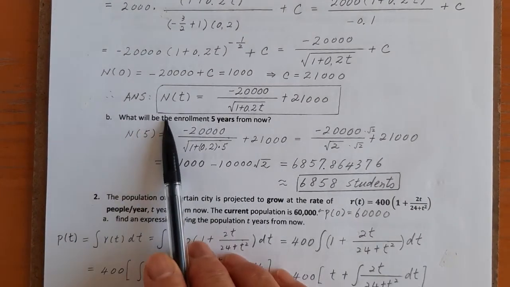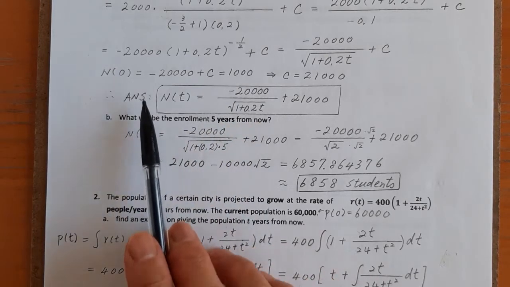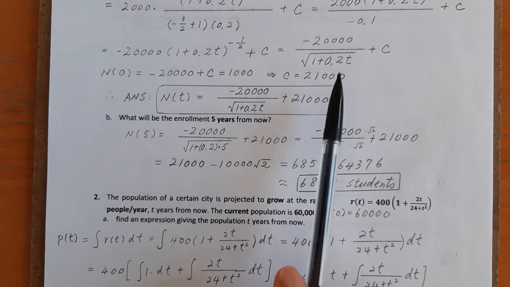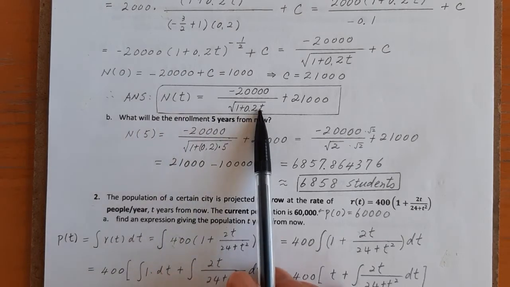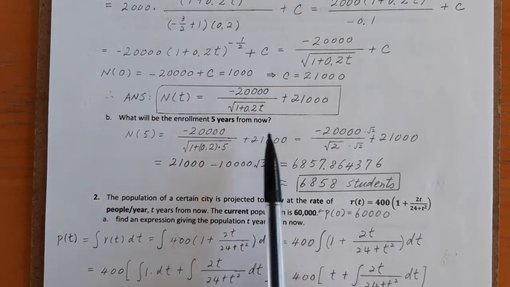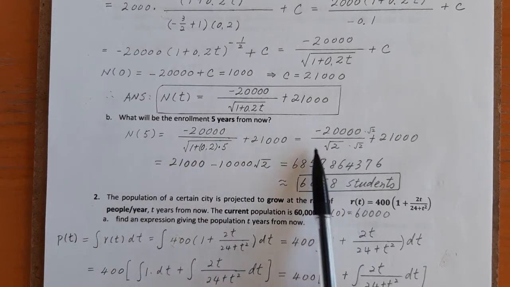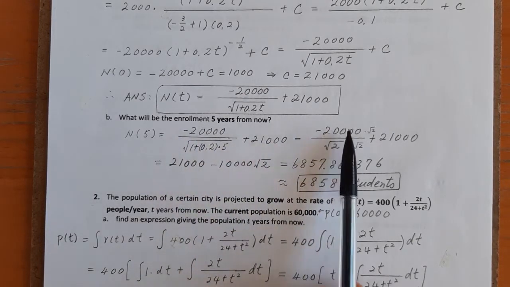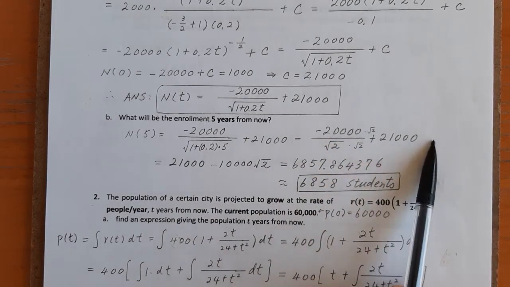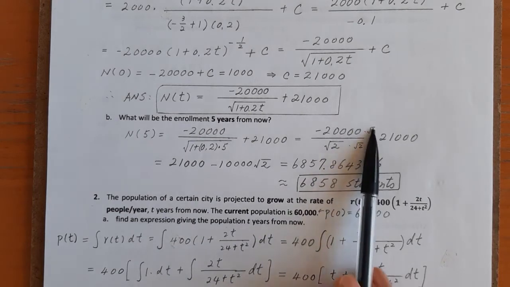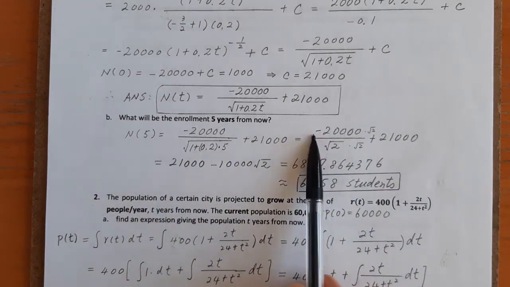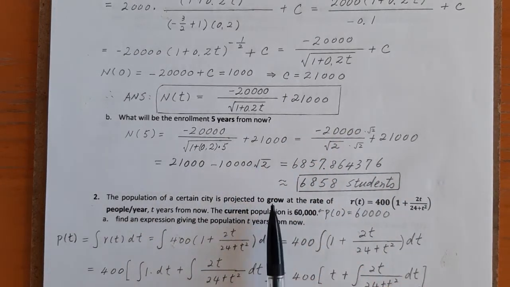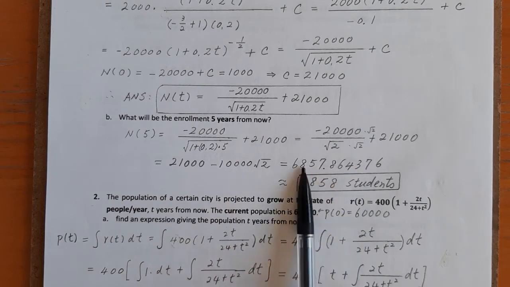B, what will be the enrollment 5 years from now? So let t equal 5 and plug t into this function, n of 5. 0.2 times 5 is 1, add 1, so the square root of 2 is in the denominator. Negative 20,000 over that, plus 21,000. You can multiply by the square root of 2 on both sides, and 2 cancels, and you get 21,000 minus 10,000 square root of 2. Then use a calculator, key this in and figure it out.